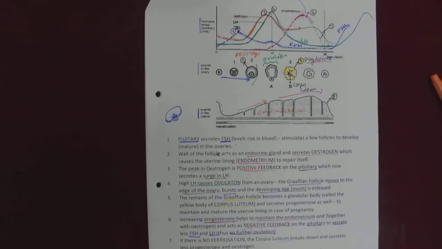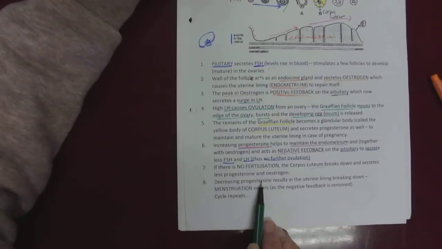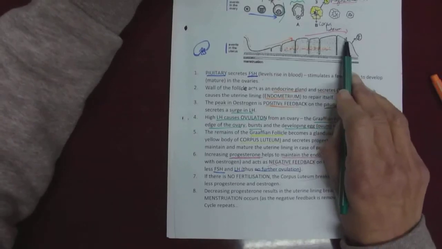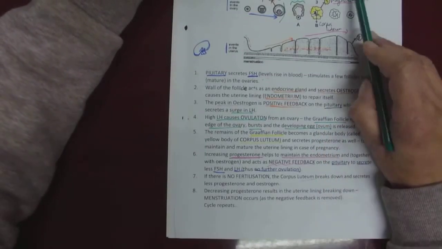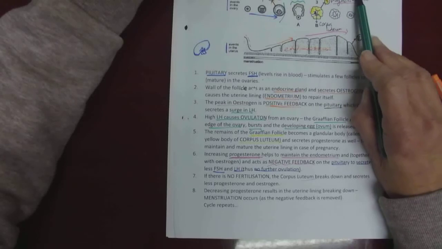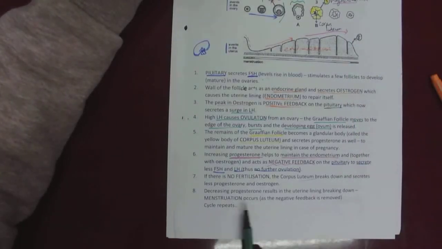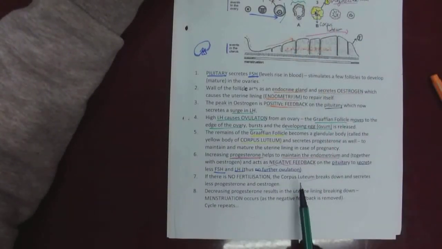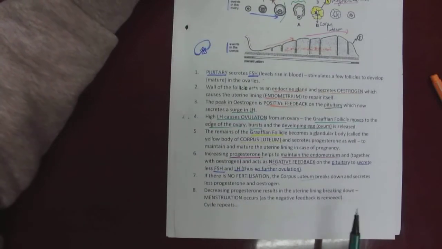So at the bottom over here, if there is no fertilization, the corpus luteum breaks down and secretes less progesterone and estrogen. Decreasing progesterone results in the uterine lining breakdown, because progesterone maintains that lining. If the level of progesterone drops, then that lining breaks down, and that's the next menstruation, the breakdown of the lining, the menstrual flow. So in other words, that negative feedback is removed, and then the cycle repeats.